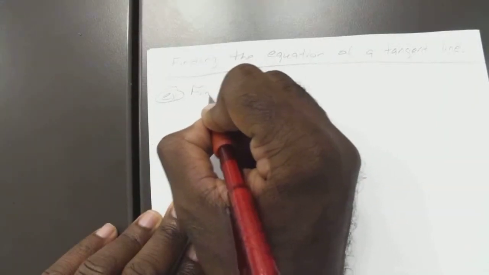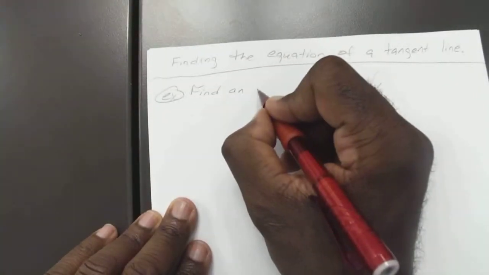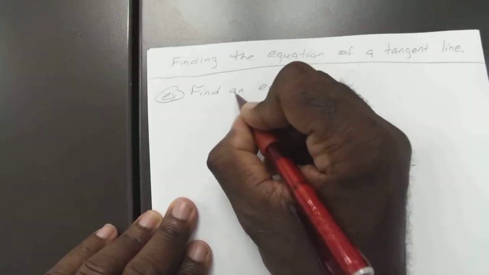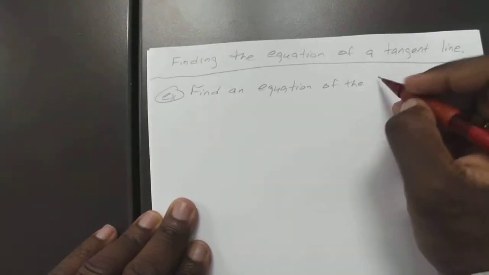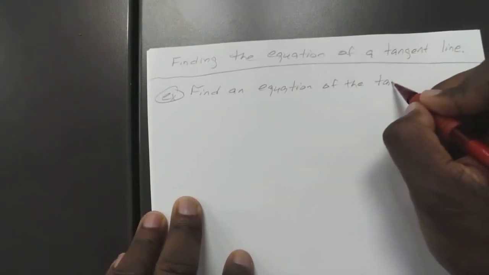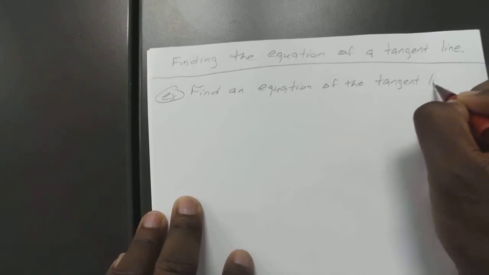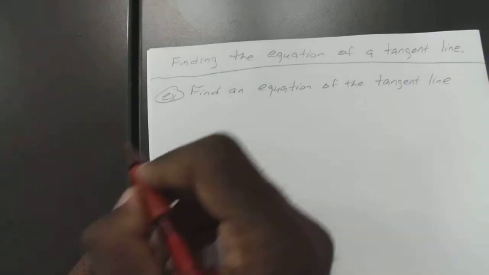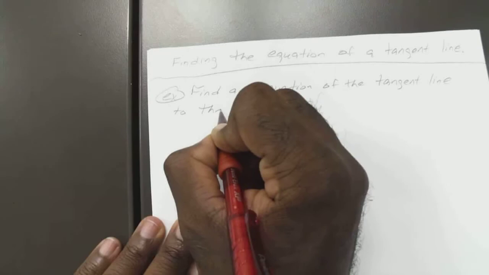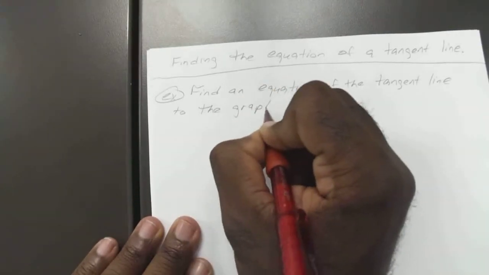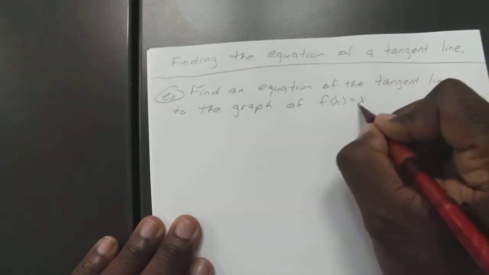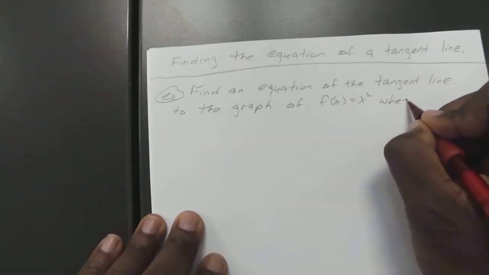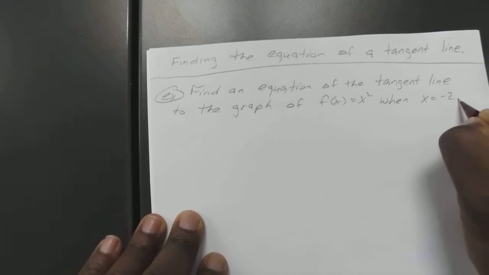Okay, so let's say, for example, I want to find an equation of the tangent line to the graph of f of x equals x squared when x equals -2.